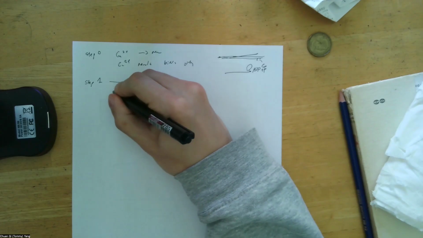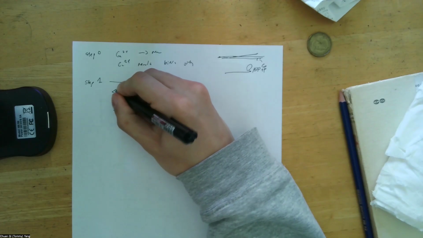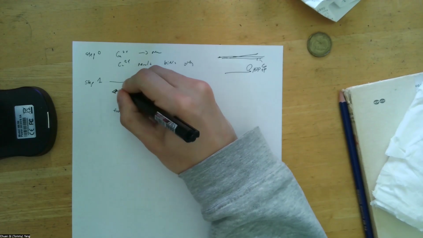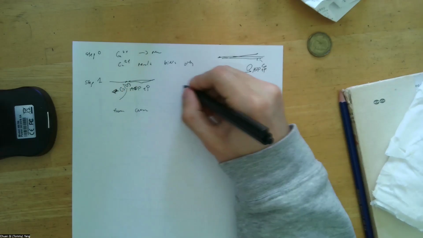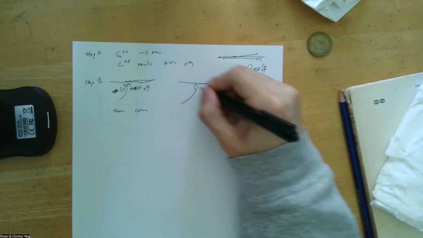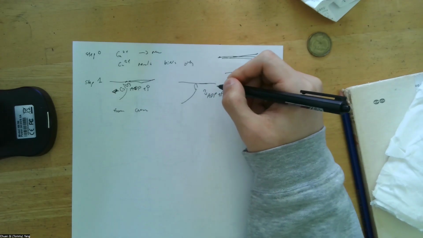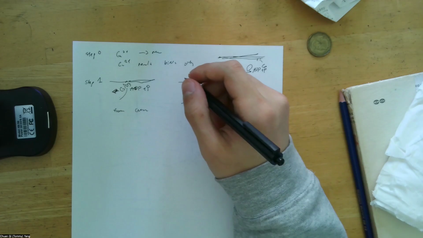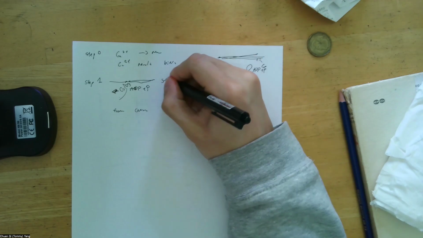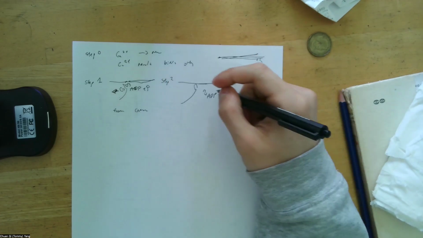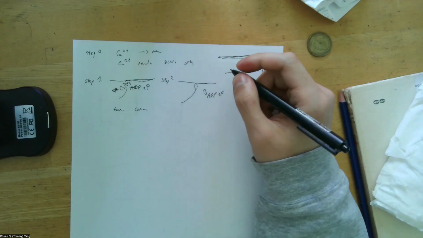And then it's going to move, and it's going to pivot. I'm going to draw it pivoting. Upon this pivot, it's going to release ADP plus P. Well, this is step 2, I should say. It's going to pivot and it's going to slide.